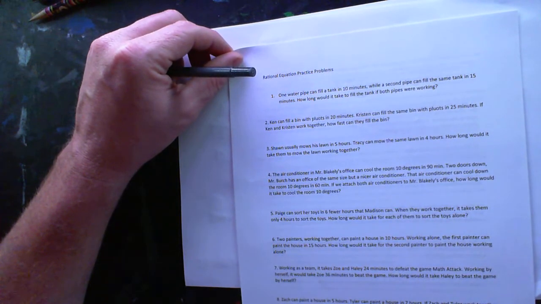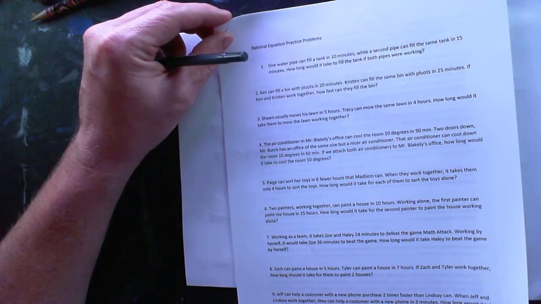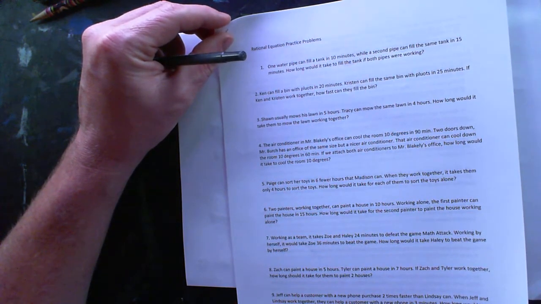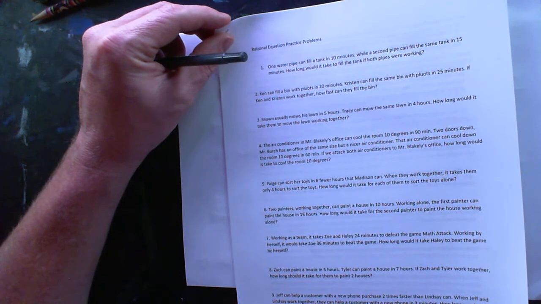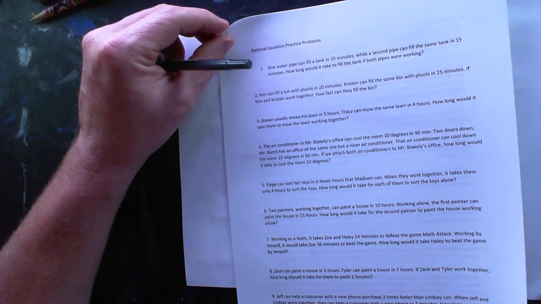Let's do number 6. If you have the sheet, which you should, you know that it reads, two painters working together can paint a house in 10 hours. Working alone, the first painter can paint the house in 15 hours. How long would it take the second painter to paint the house working alone?